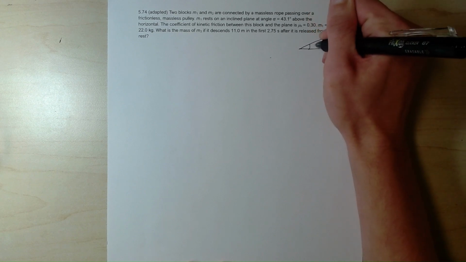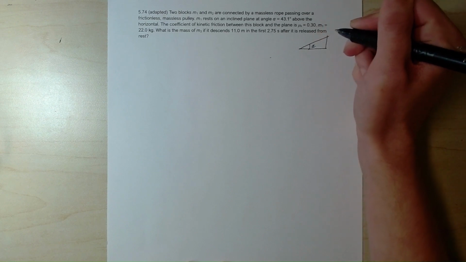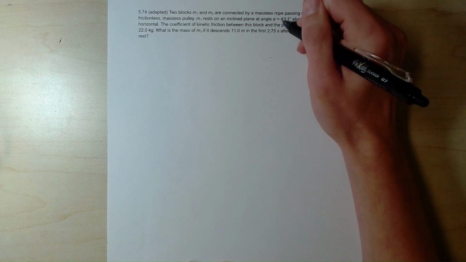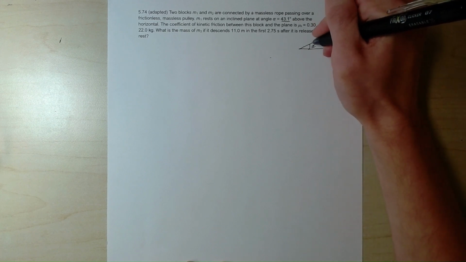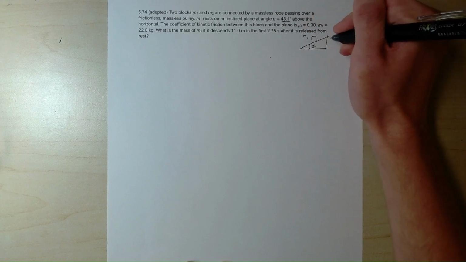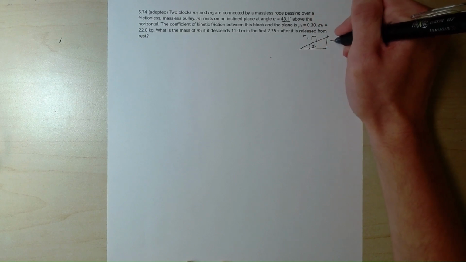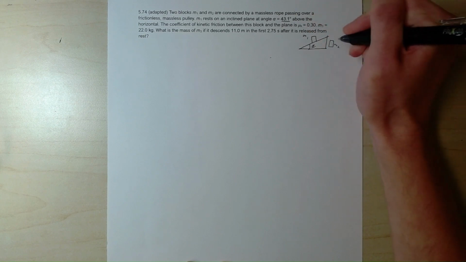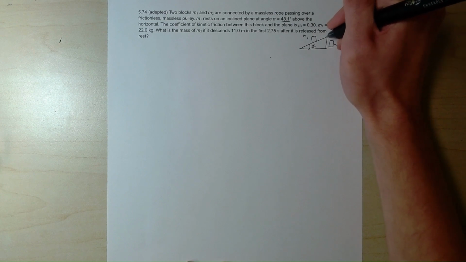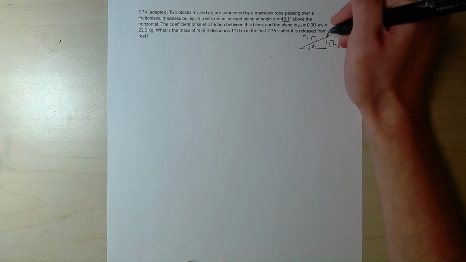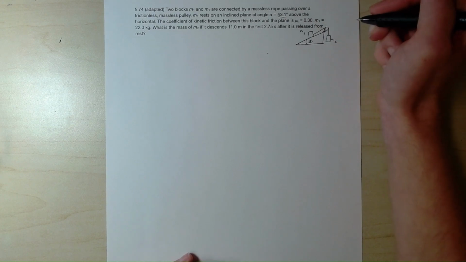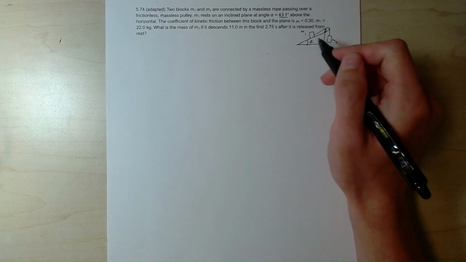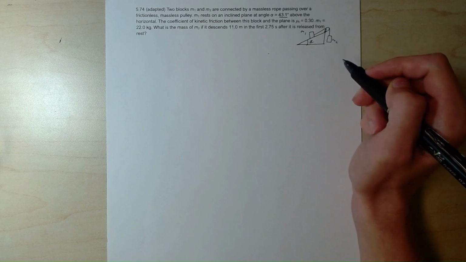And this angle alpha is 43.1 degrees. And we have two blocks, M1, which is right here, and M2, and they're connected by a rope passing over a pulley. So M1 is connected and M2 is connected. And that means that the acceleration of these two blocks will be the same.